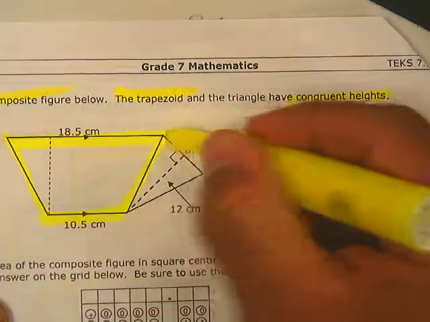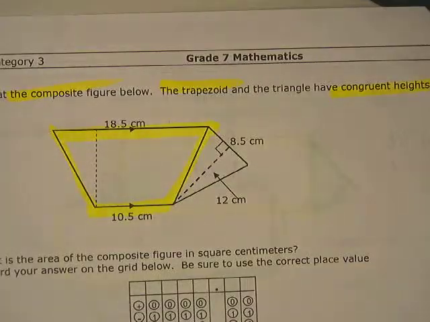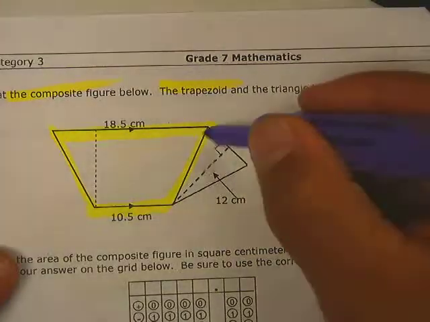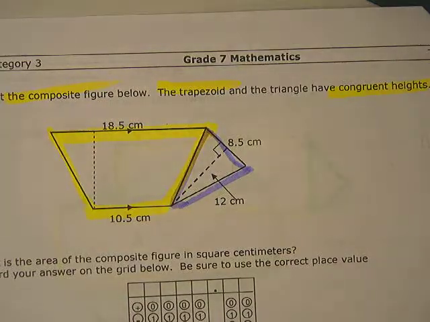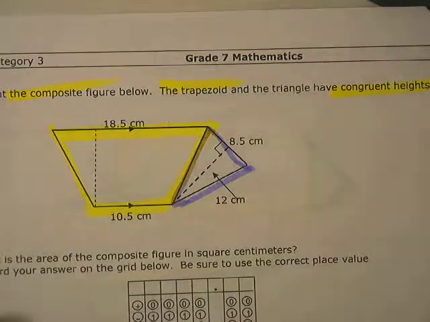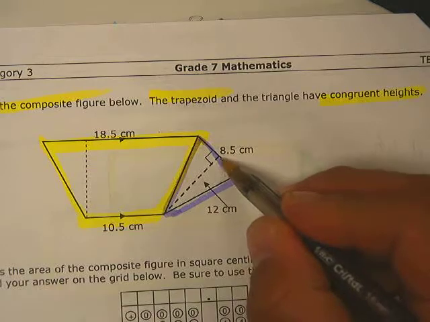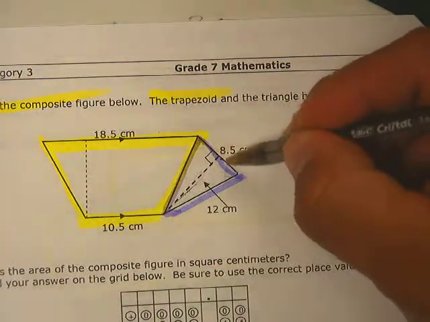Another one here. Number 7. If you look there, you have a composite figure. The trapezoid and the triangle have congruent heights. Okay, what does that mean? That means they're the same.